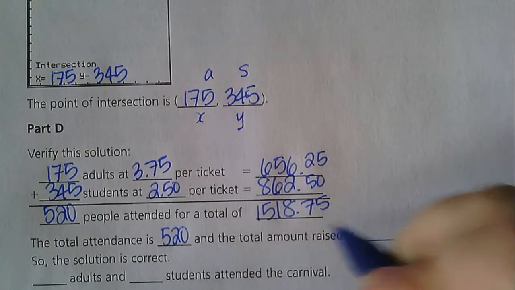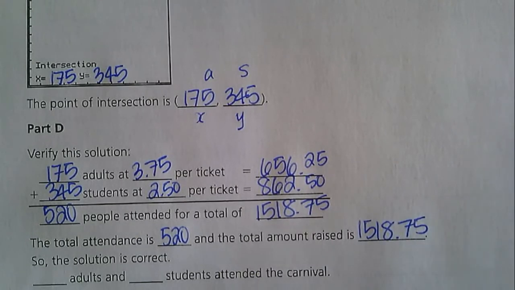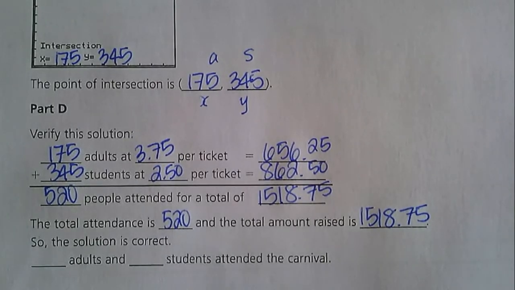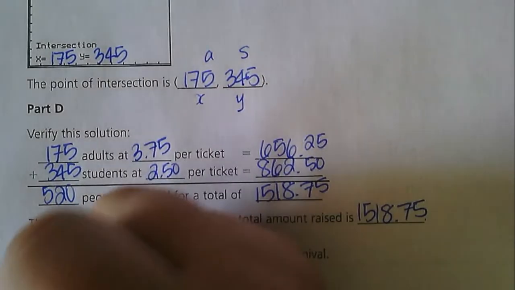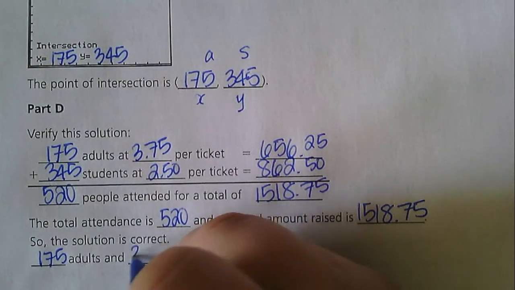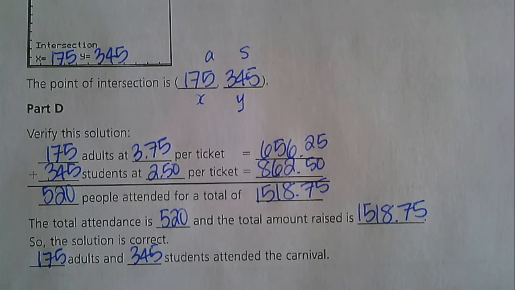The total amount raised was $1,518.75. That was correct with the equation we had previously. So the solution is correct. That means we had 175 adult tickets or adults at the show and 345 students at the show or the carnival. So that's the end of the guided practice.